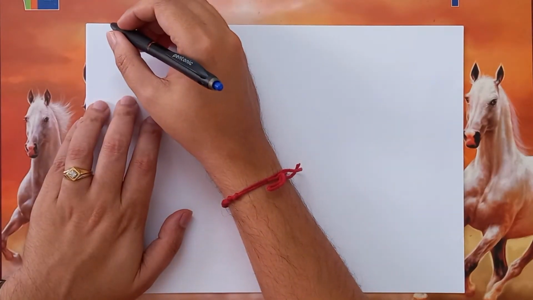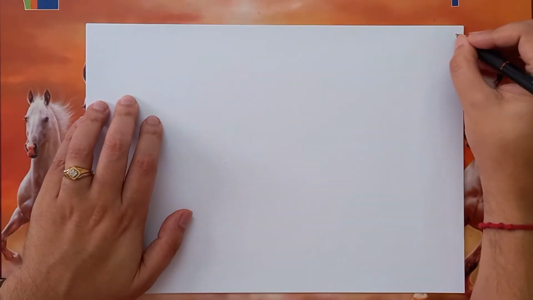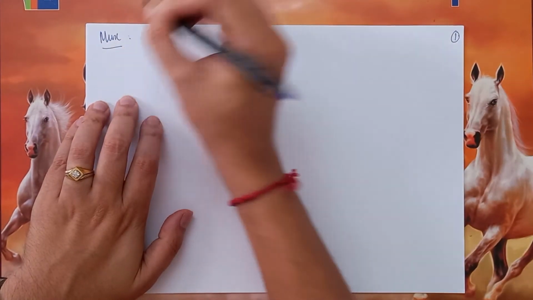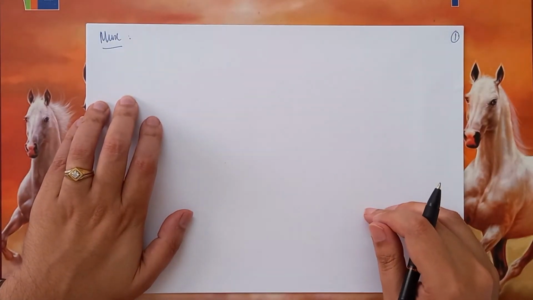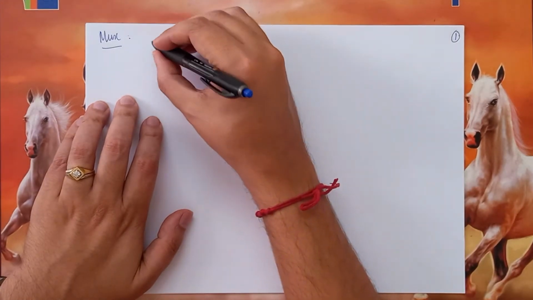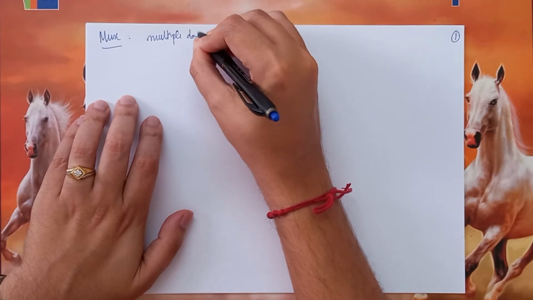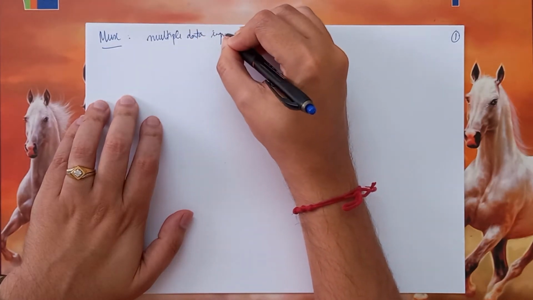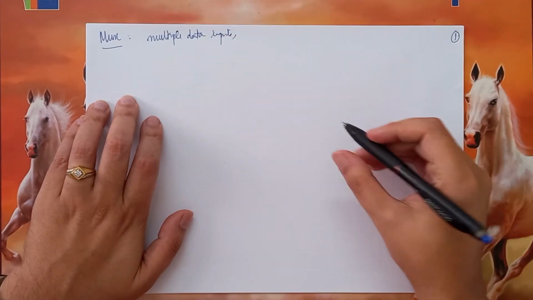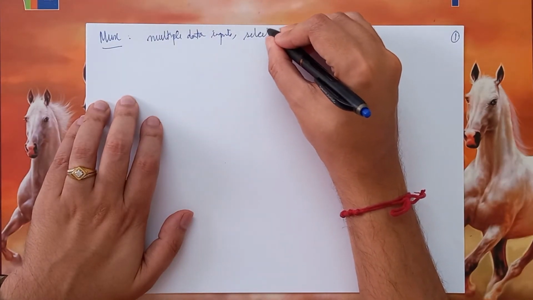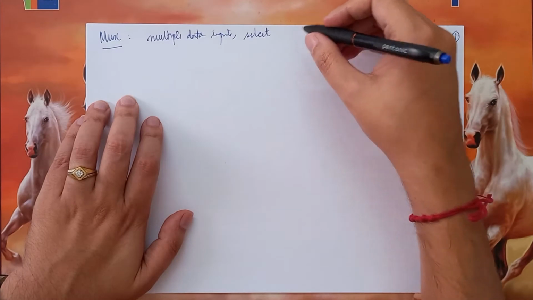So when we talk about the mux or the multiplexer, what we see is that there are multiple data inputs. Then there are select inputs, which are essentially the same as the number of variables in the logic function.